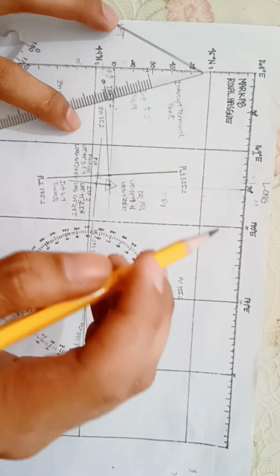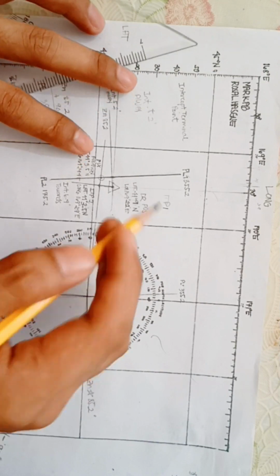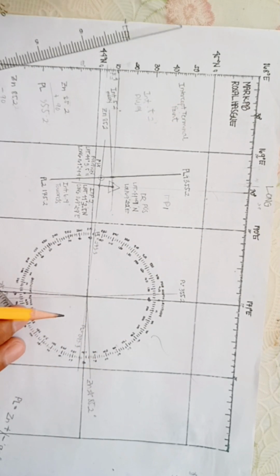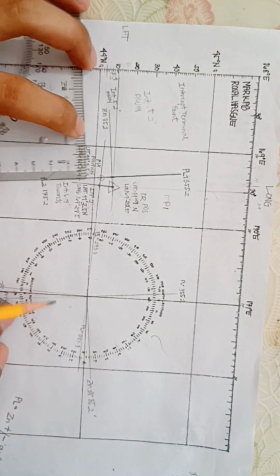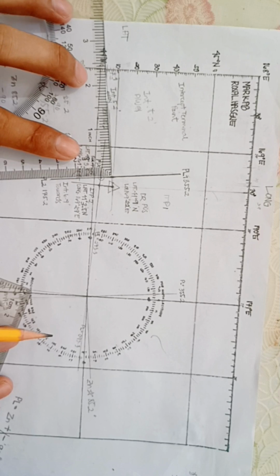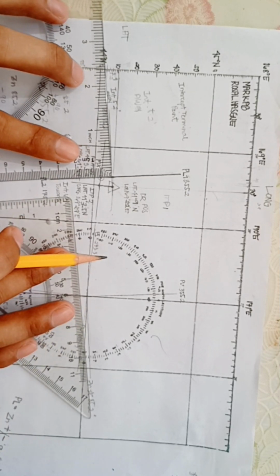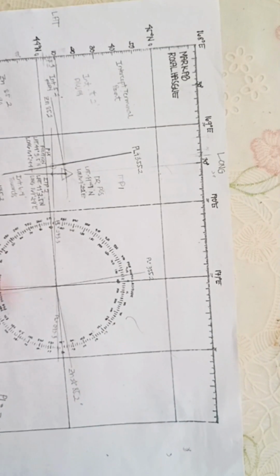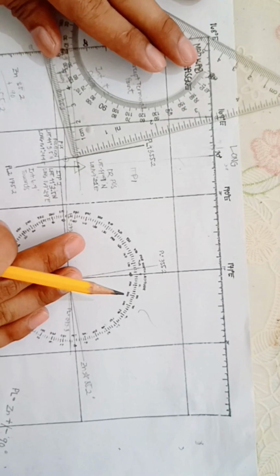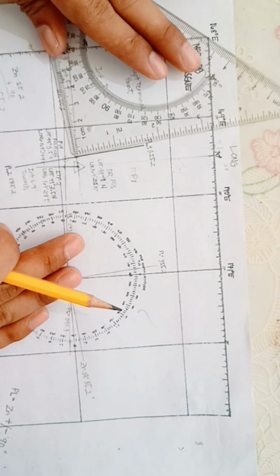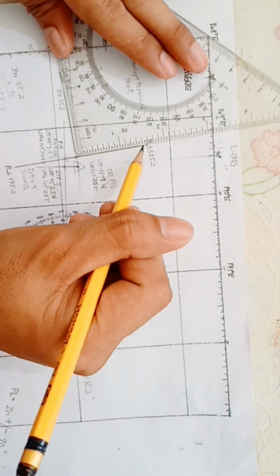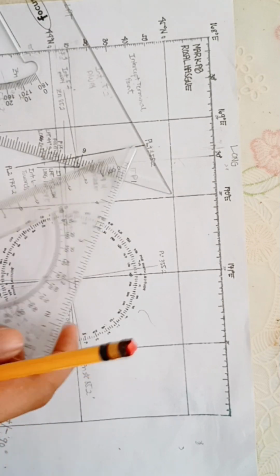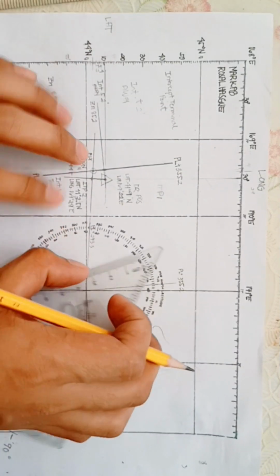And in order for us to get the PL mark, or the position line of the Markov, we will measure 90 degrees on our ZN for both sides. So like this, here 90 degrees, and the other side 90 degrees again. But we can also use another way.